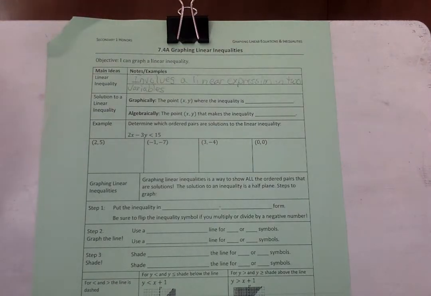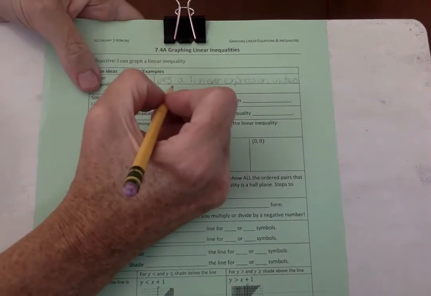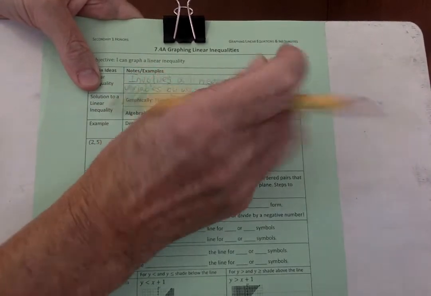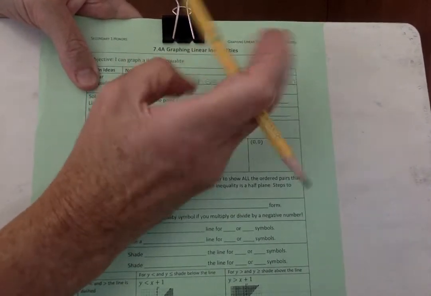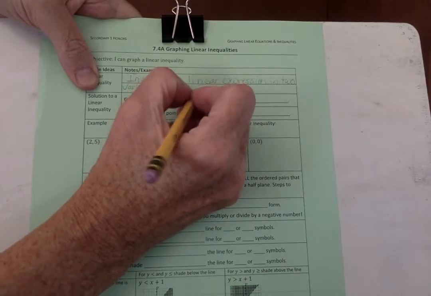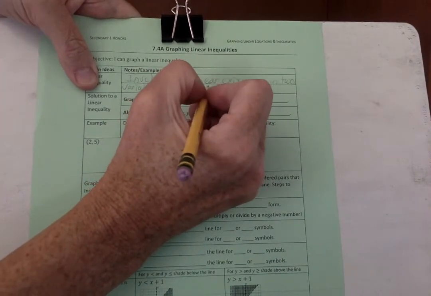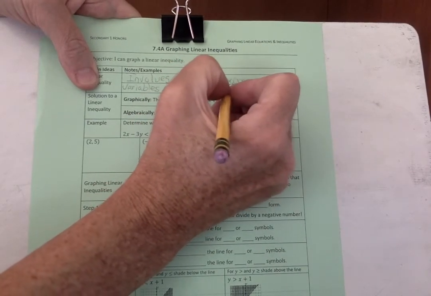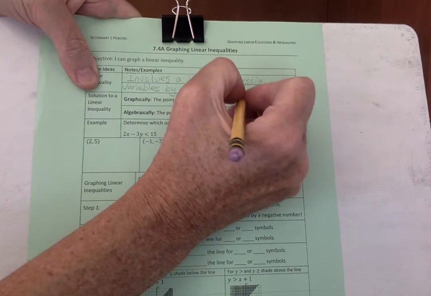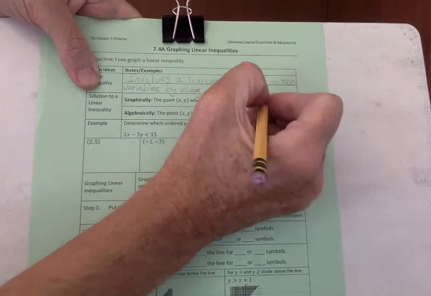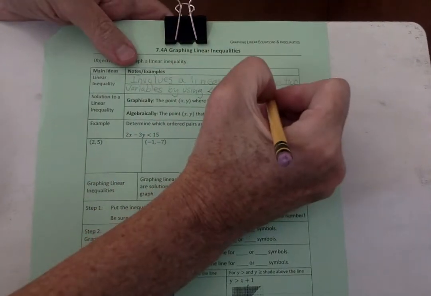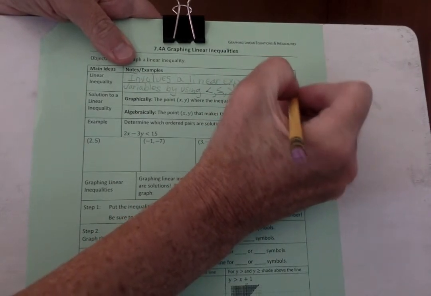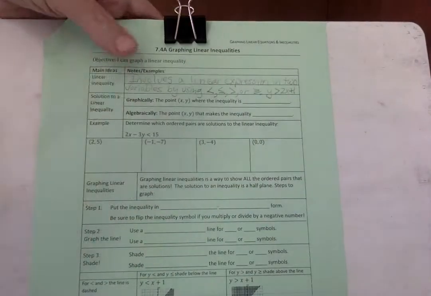And those variables are x and y, and by using one of these symbols. Okay, an example would be y is greater than 2x plus 1. That would be an inequality.